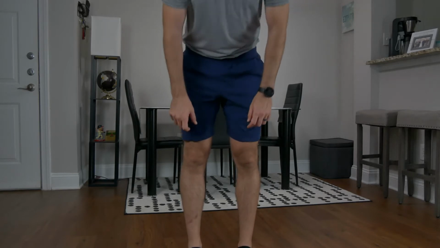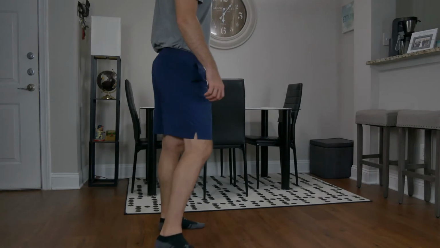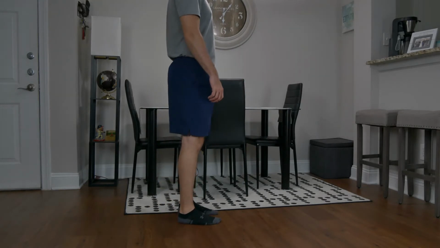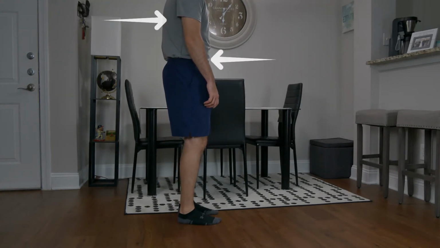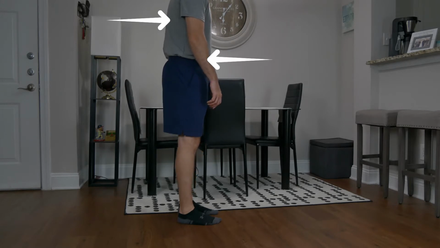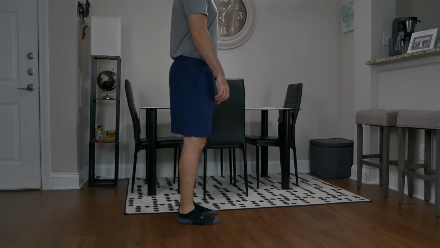Next, have the patient stand perpendicular to the camera and assess what's called standing flexion contracture. A positive test is if the patient leans forward, potentially indicating hip flexor tightness.